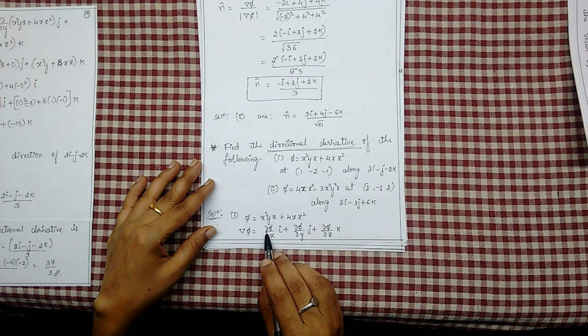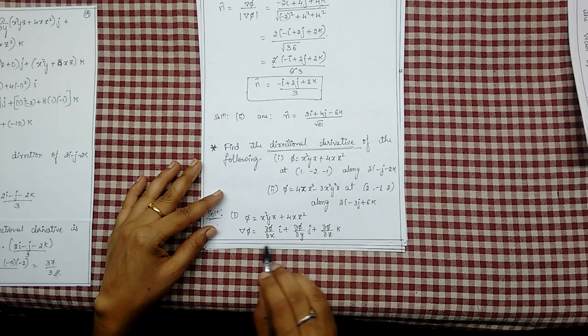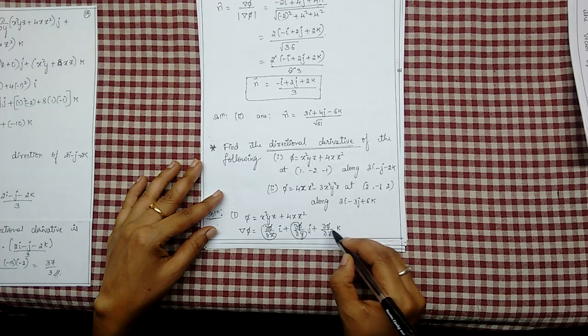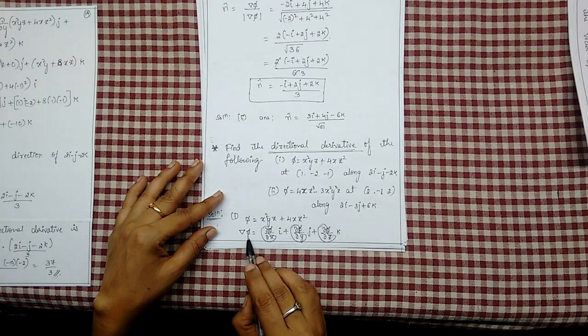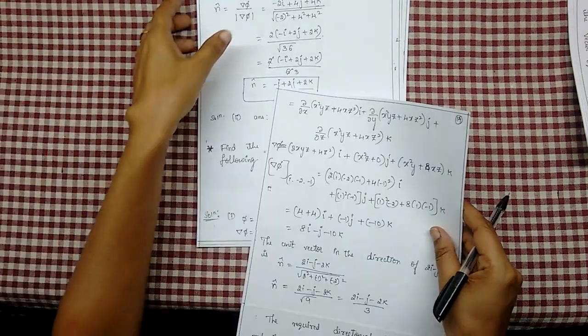Del phi is equal to what? Dou phi by dou x into i plus dou phi by dou y into j plus dou phi by dou z into k. Del is nothing but dou by dou x, dou by dou y, dou by dou z. Here it is phi, that's why I have multiplied phi. That's all. Okay.